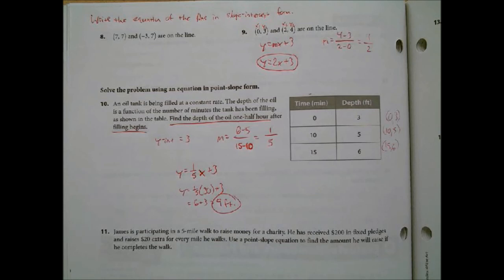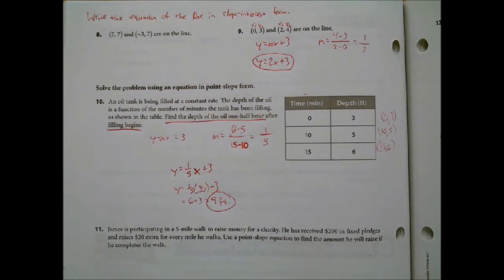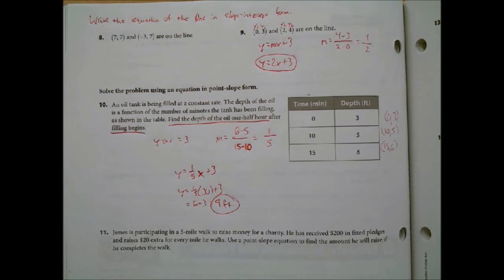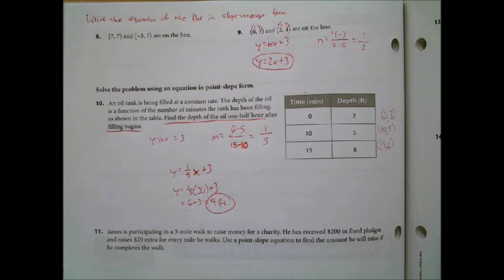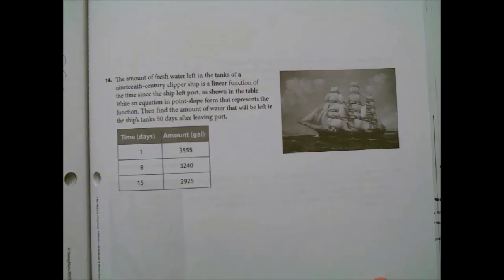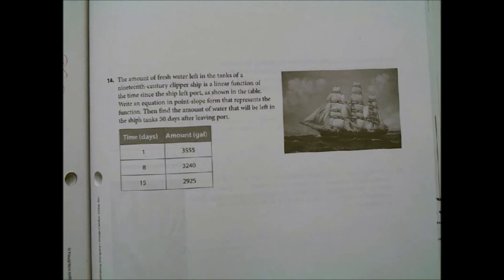All right, I want to have you try one here. Skip to number 14, and I want you to try that one. Number 14: the amount of fresh water left in the tank of a 19th century clipper ship is a linear function of the time since the ship left port.